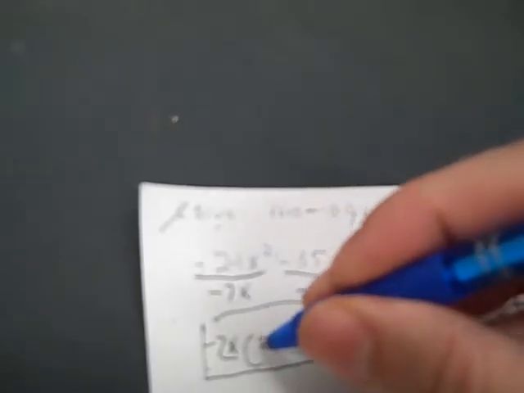Now, one thing it's smart to do so you don't get confused is where you have the x over the x, I would cancel those. You can't cancel this, but you would want to cancel this. So negative 21 divided by negative 7 is 3, okay? And then x squared divided by x is x, so we need an x next to the 3.